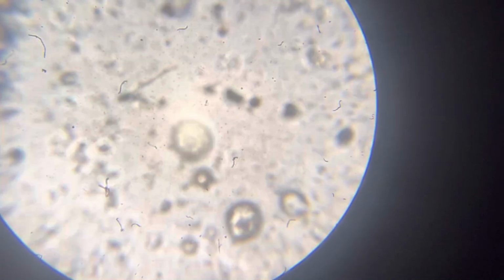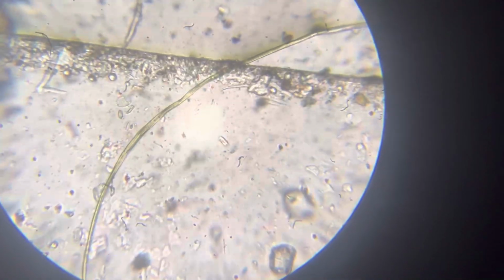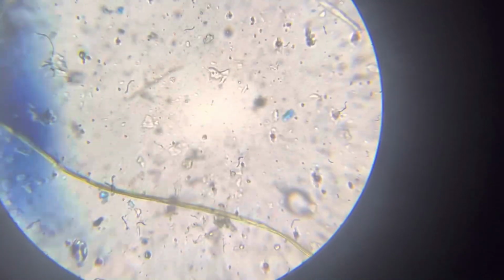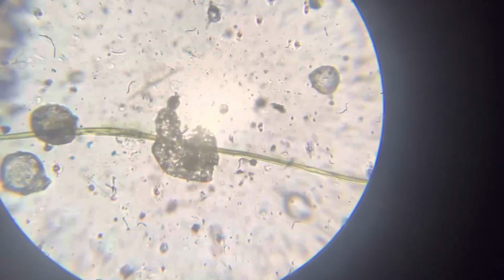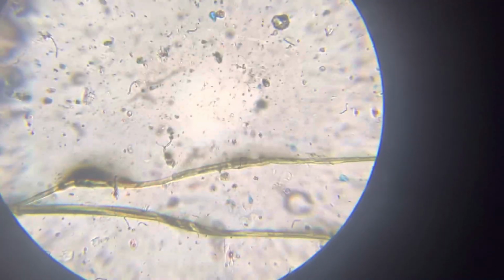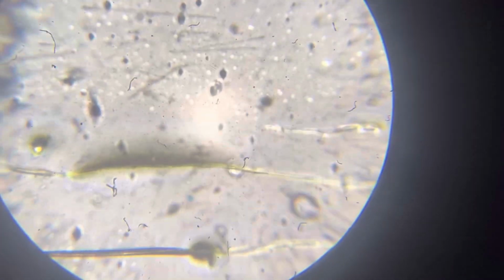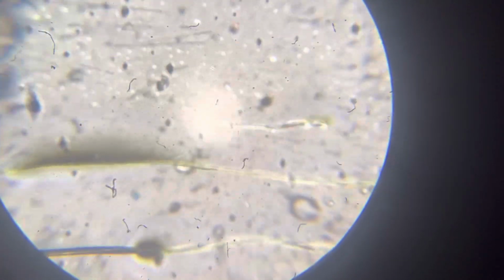This is magnification 160 now. With magnification 160 we can see more details of the sausage as well, which is interesting.